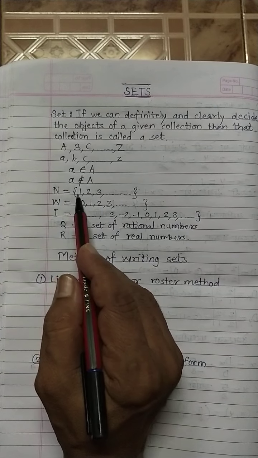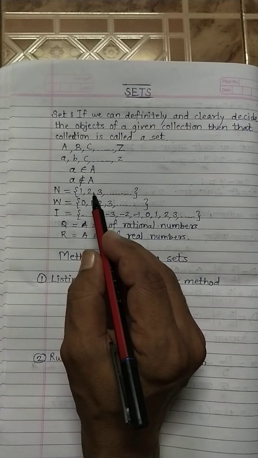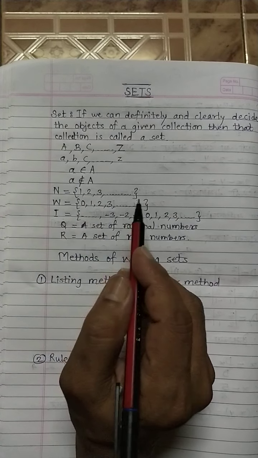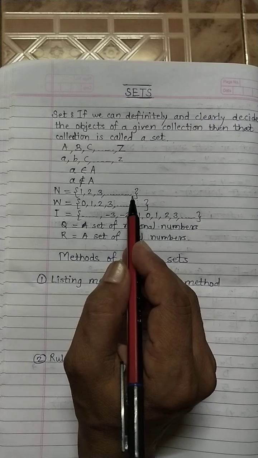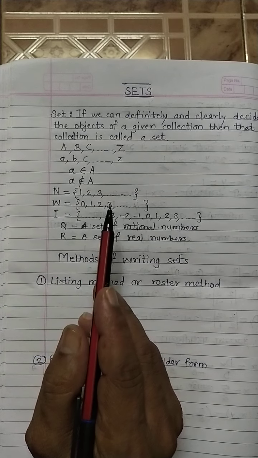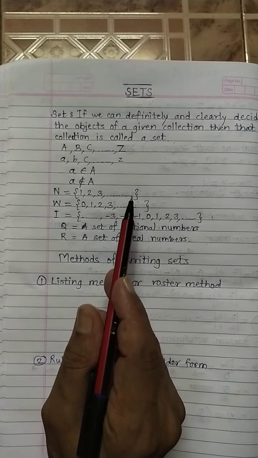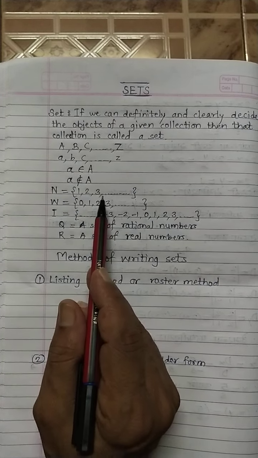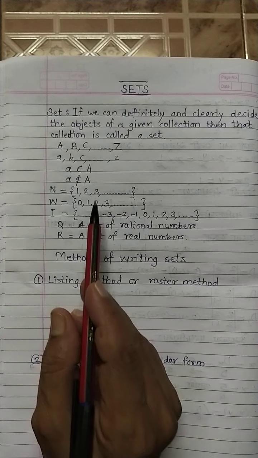Means this set we can write as 3, 2, 1 or 2, 1, 3. Means the order of elements is not important, but it is necessary to write all the elements of the set. Means we cannot avoid any element of it.